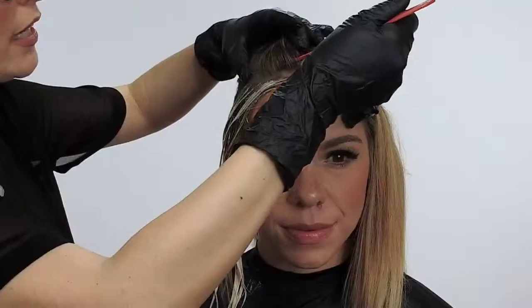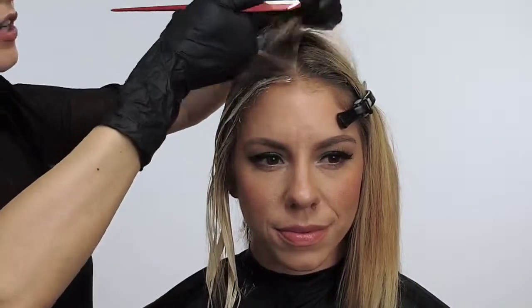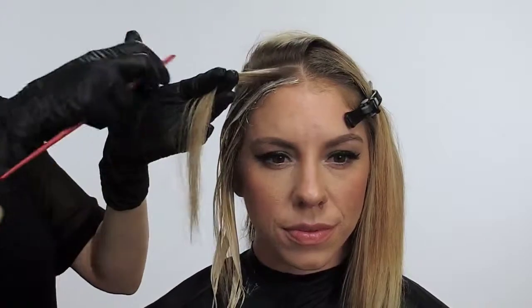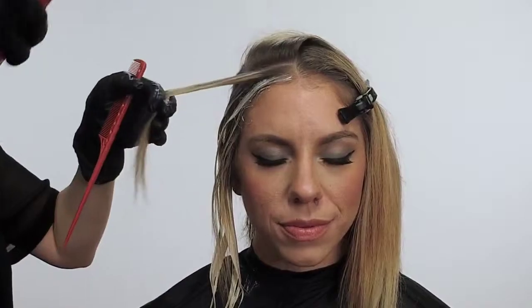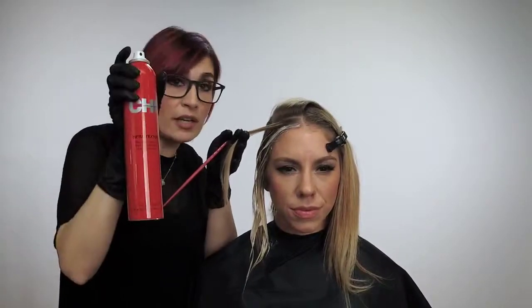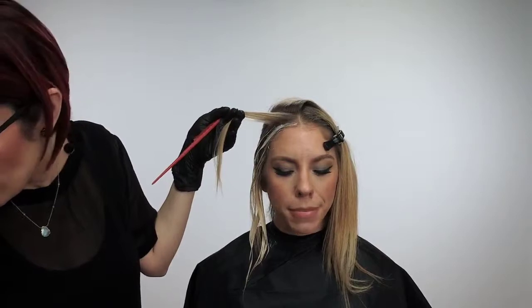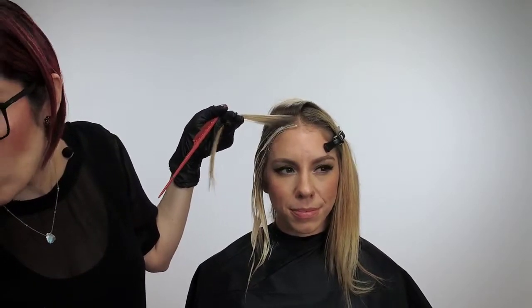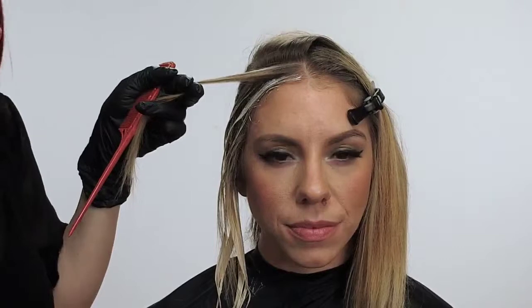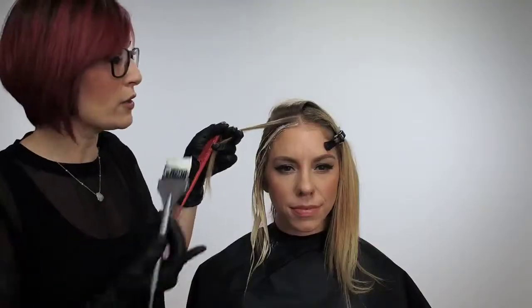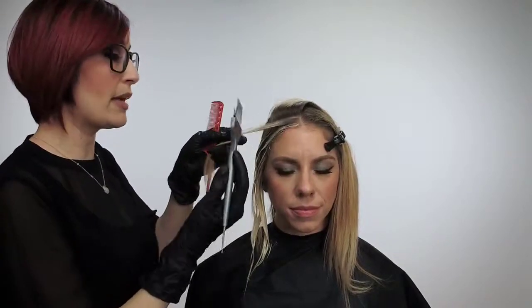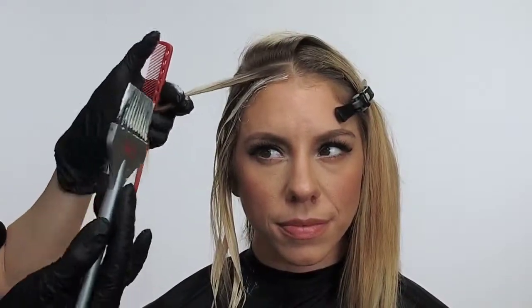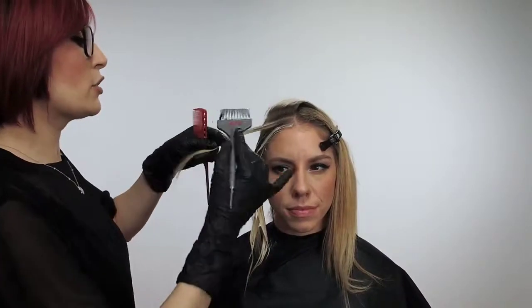Okay, I'm going to take another section, diagonal back, just like this. And I'm going to spray, because the reason why I'm spraying with my CHI Infra texture is because Priscilla has flyaways, and I want to make sure that I control them while I'm applying. If the hair does not have flyaways, then I don't need to spray it. This is the amount of color that I'm using, and notice that my brush stays clean. It's important because if your brush stays messy, then you're going to have a messy application. So let's just start right here.